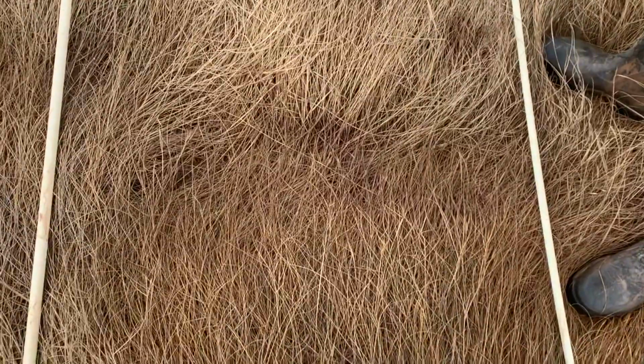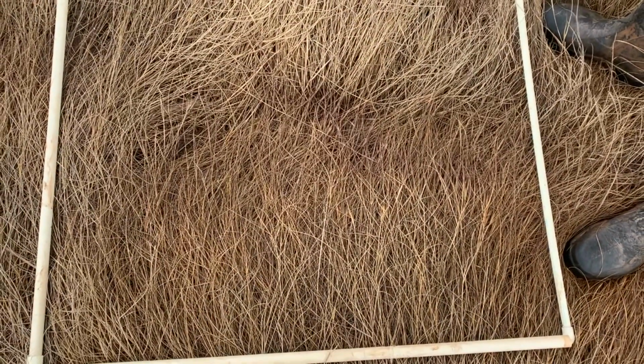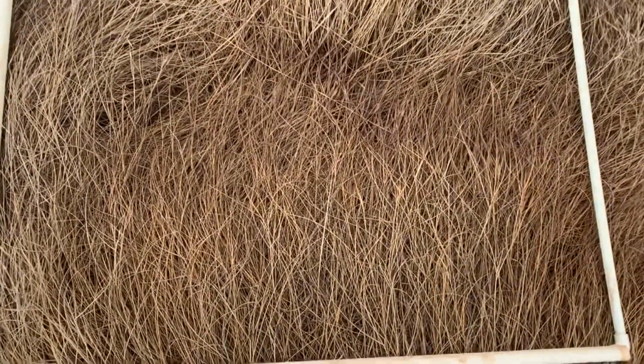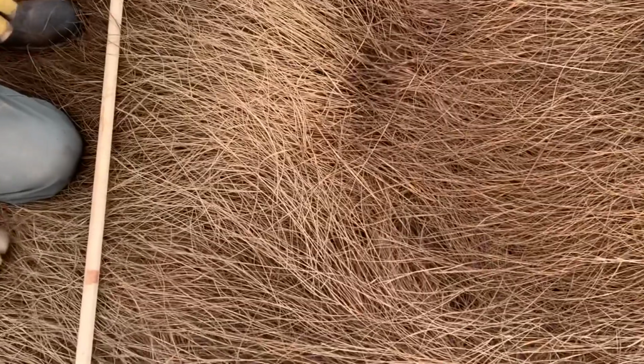We look down, do we see any Spartina alterniflora? No, it's missing here. This is all dominated by one grass. Very low diversity, very high productivity.